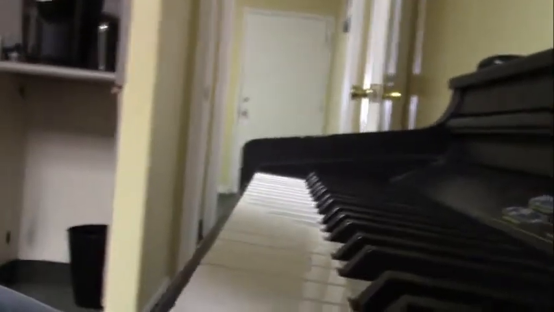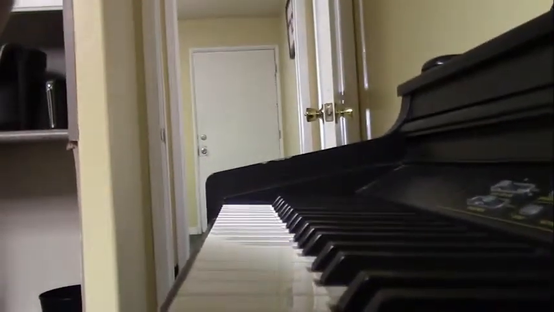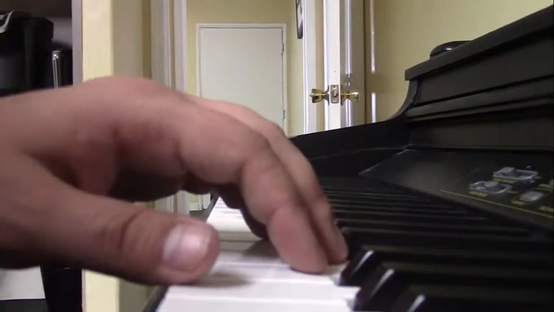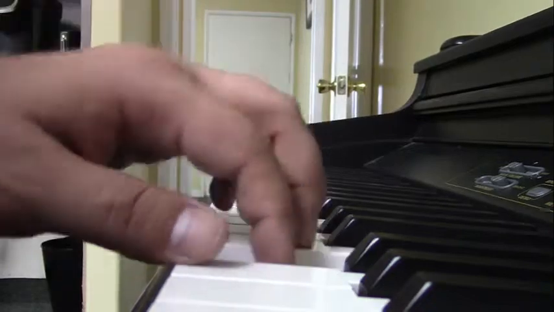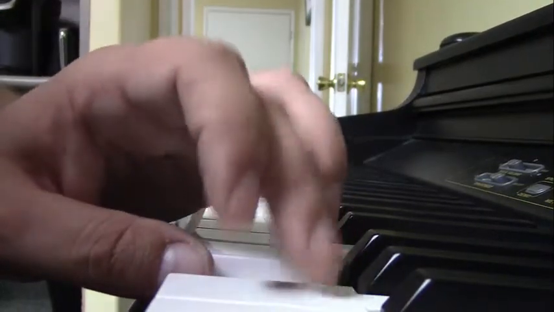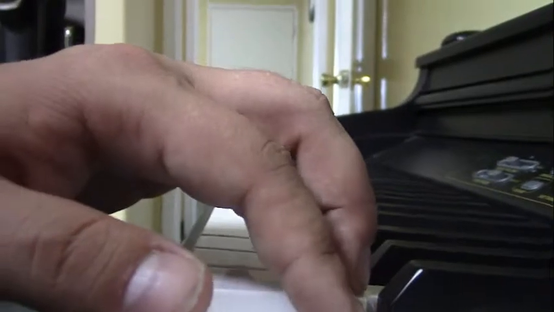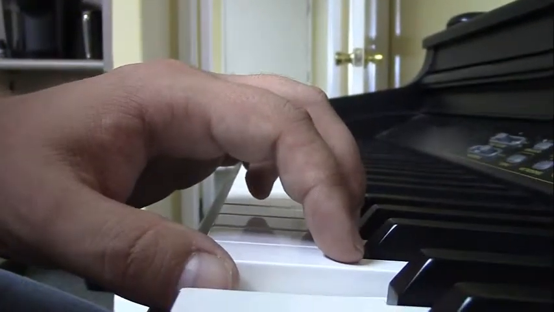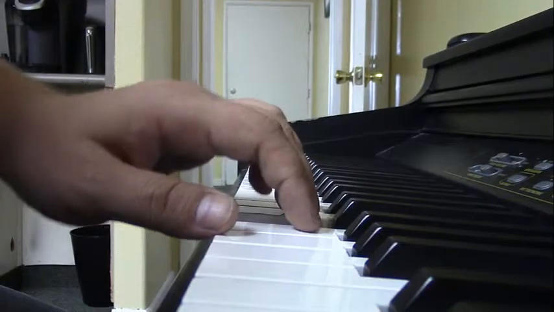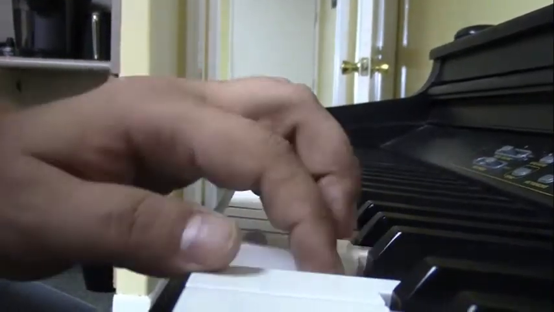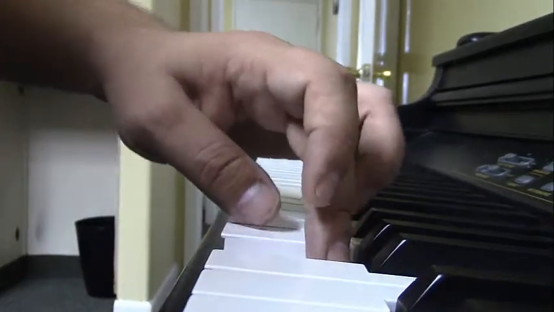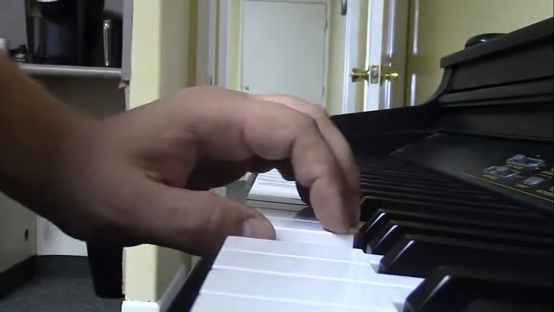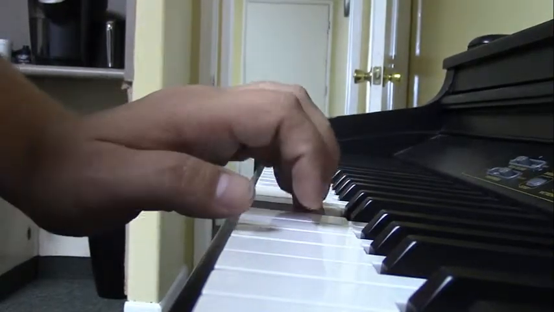Now let's go to your left hand. Let me place this camera just right. Alright, so with your left hand, you're going to start with your pinky, use all five fingers, and then go over with your third. Okay, so one more time. And then once you get there, you're going to go back. Once you get to your third finger, you're going to go under with your thumb, go over, and finish off your scale.